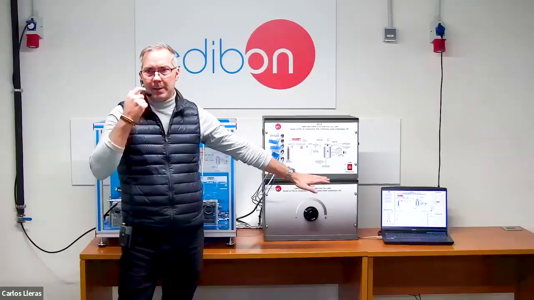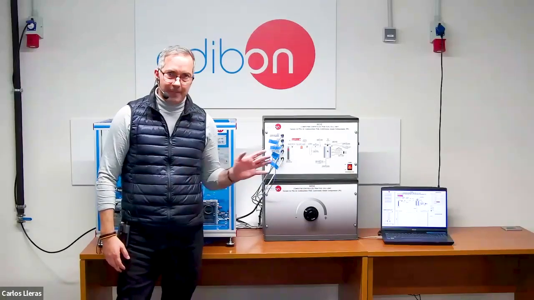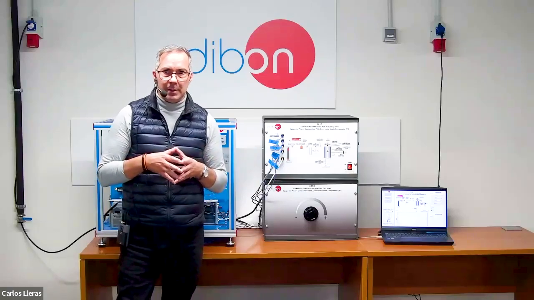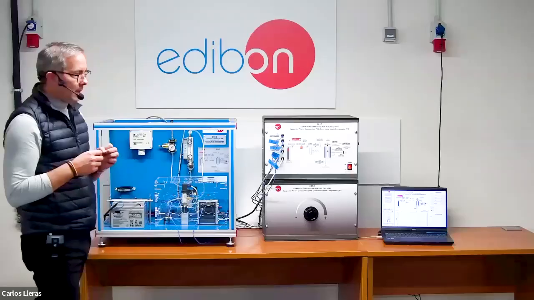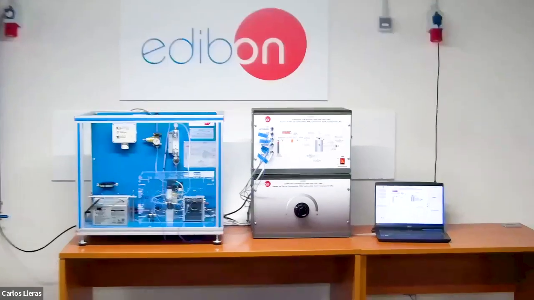Let's talk a little bit about the SCADA software, and this is very important because there's a lot of information you can get from it. There's a lot of things that you can do with that information. We're going to cover that real quick. I'm just going to zoom in to that particular software or the screen for you to understand how it works and what it does.